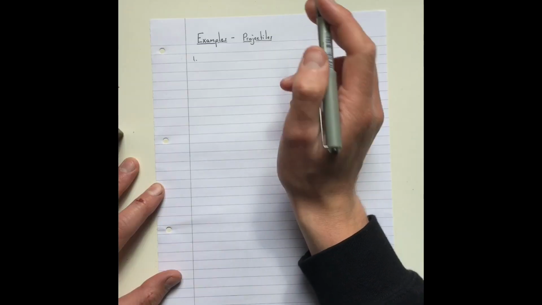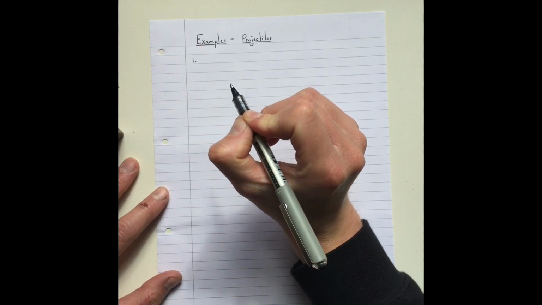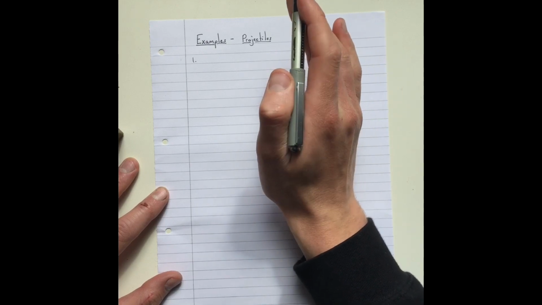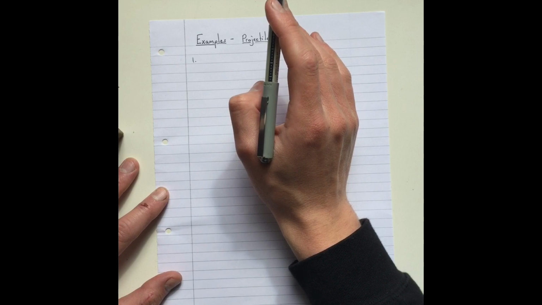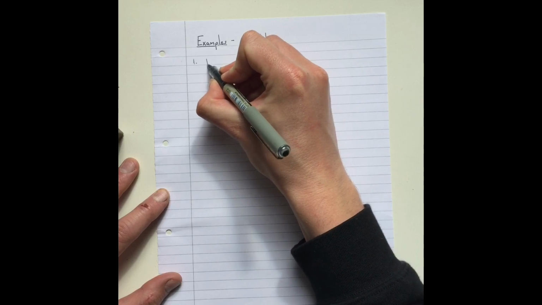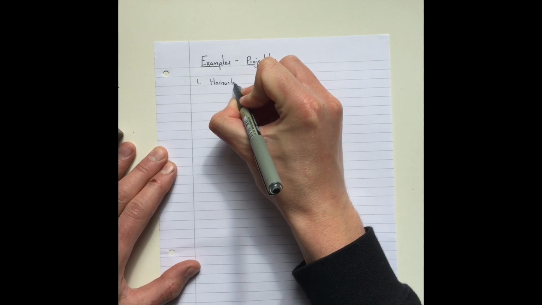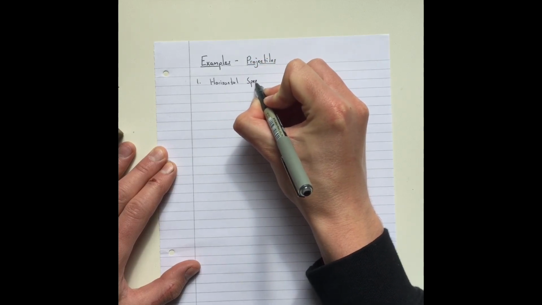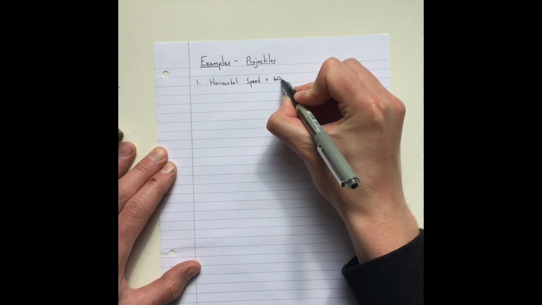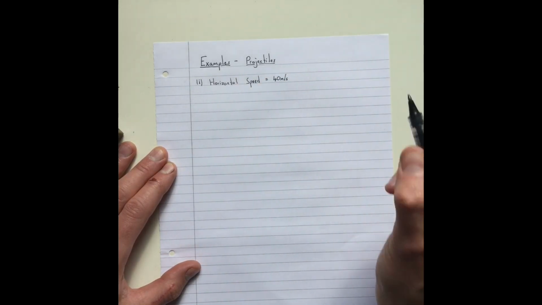Now, if you remember, with horizontal motion, we said that it is constant velocity. So this says that the speed of the flare is 40 meters per second, which therefore means that no matter where you are in the trajectory, horizontal speed is going to equal just 40 meters per second. As easy as that. That's an easy question that we can all get marks in every single time.